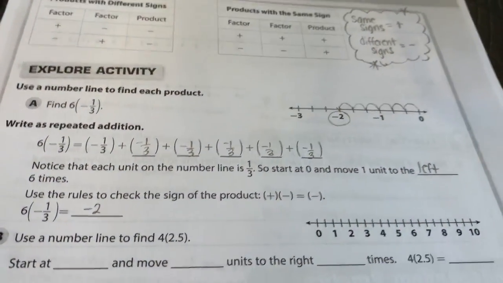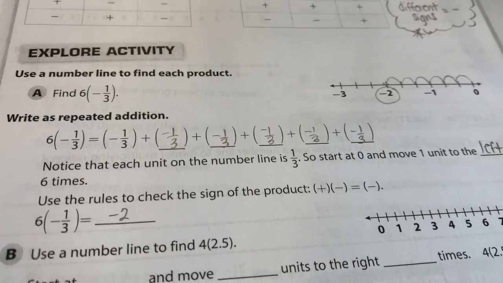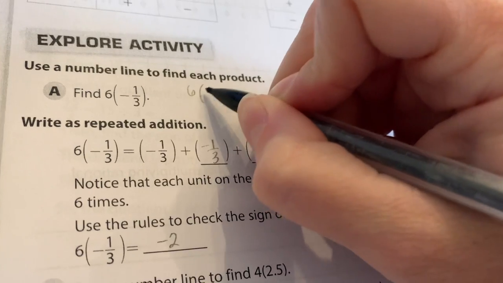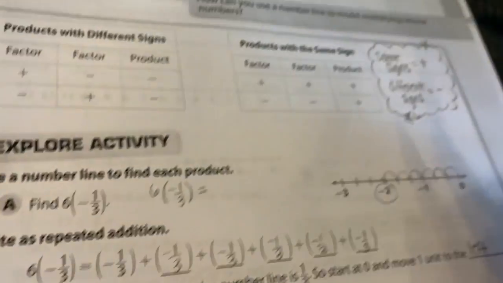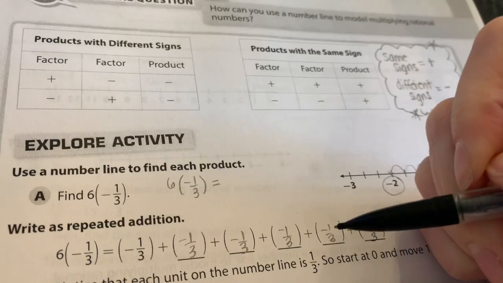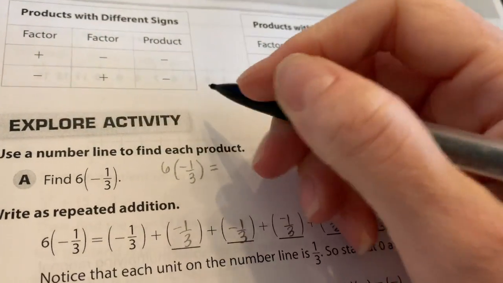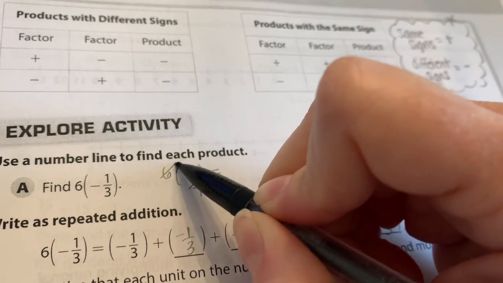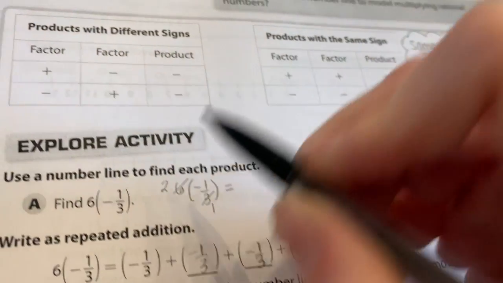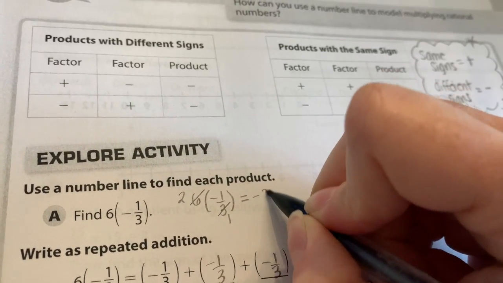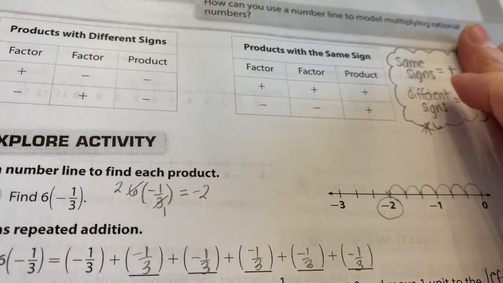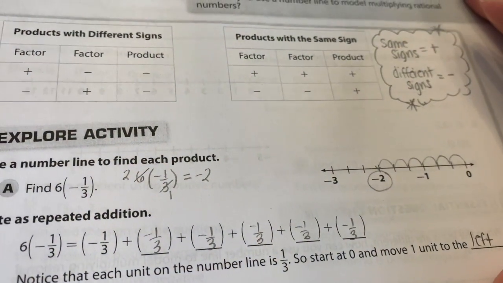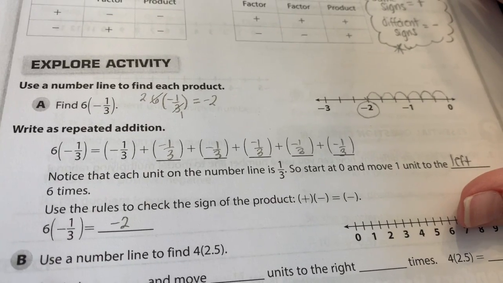Now, just to show you that you don't need the number line, 6 times negative 1/3, all you need to know are these rules because you already know how to multiply this. So 6 times a third, you would just use Miss Morano's simplifying trick. 3 goes into 3 once. 3 goes into 6 2 times. 2 times negative 1 is negative 2, because positive, negative. Okay, and that's the easier way to get your answer.